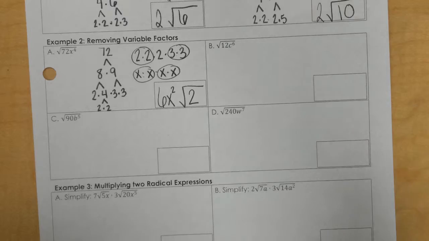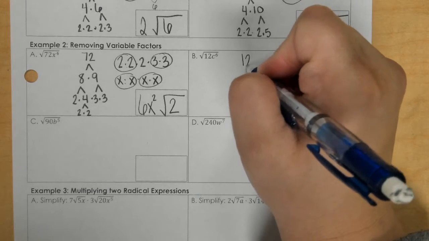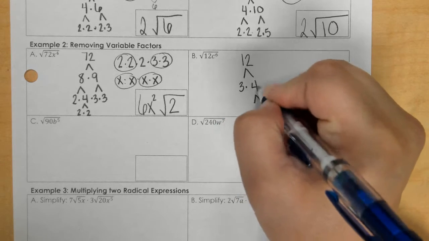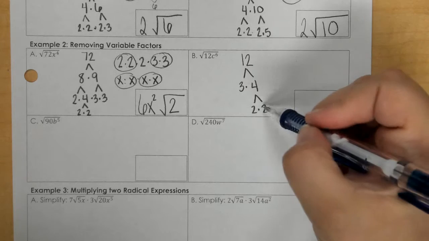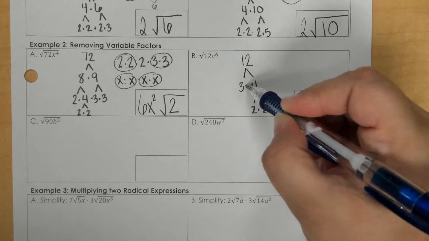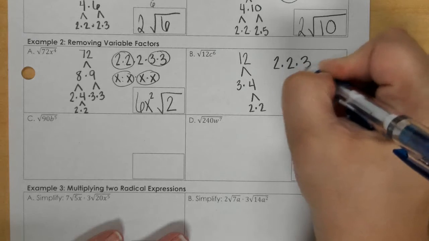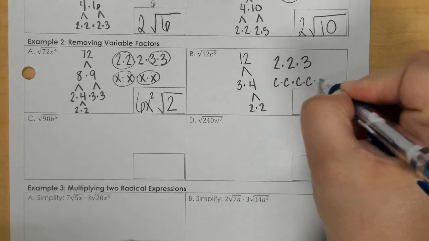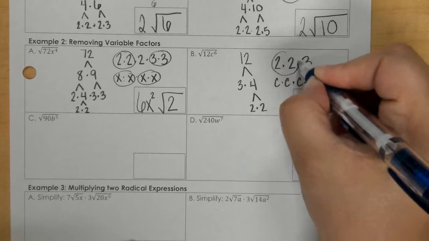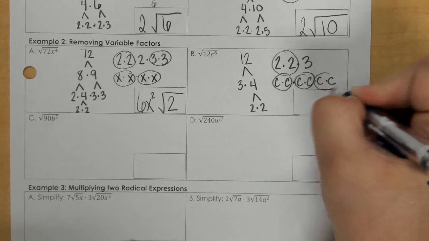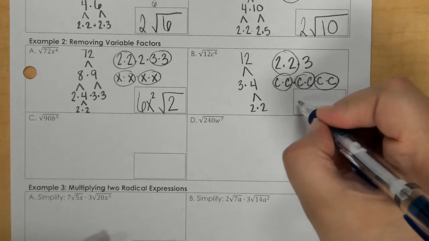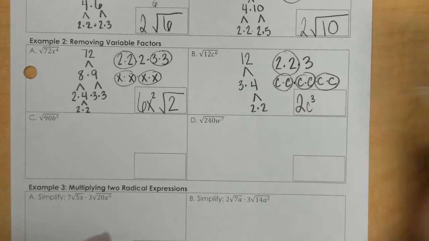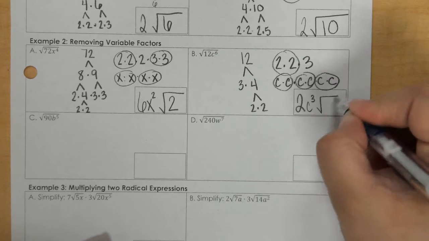Okay, part B, let's try again. So for 12, I can break it down. We could do 3 and 4. So I have 2 and 2 from the 4. So at the end of my branches, it looks like I have a 2, 2, and a 3. I have 6 C's. So I find all my pairs. So I have a pair of 2's, and I have 3 groups of C's. So that's going to be a C to the 3rd power. Leftover, I have a 3.